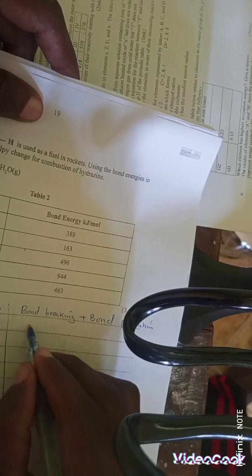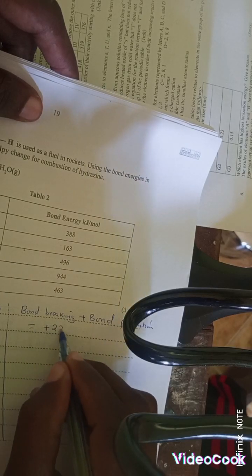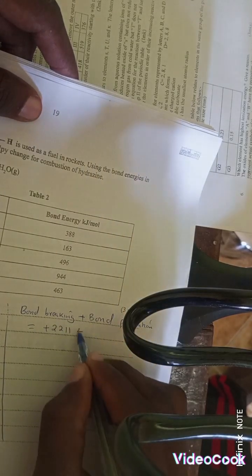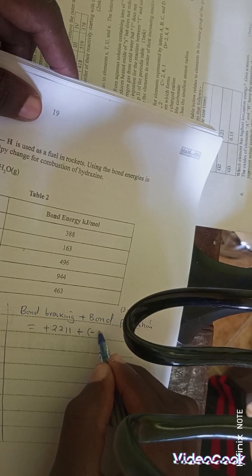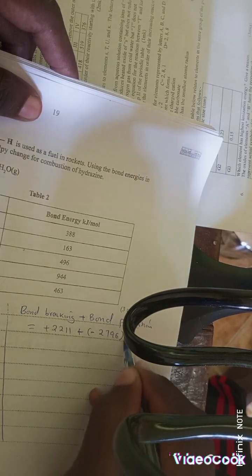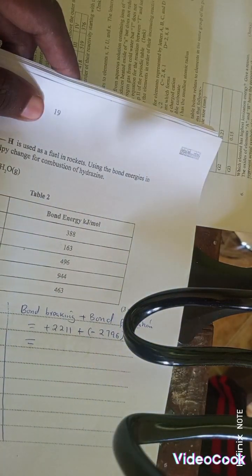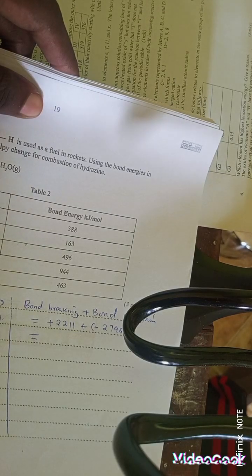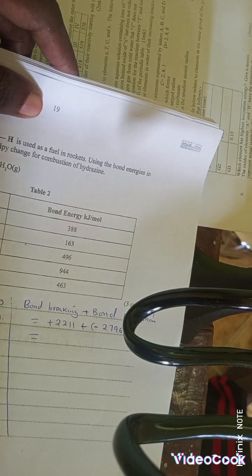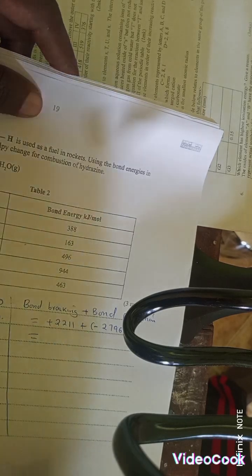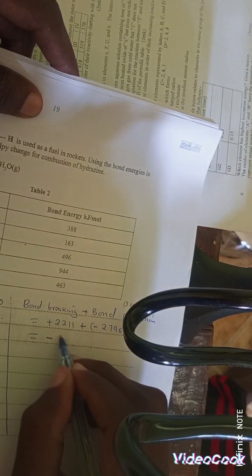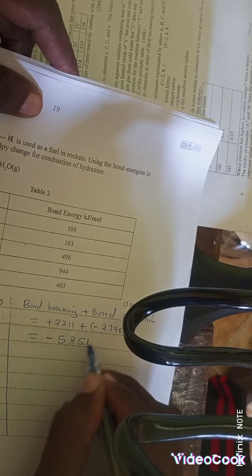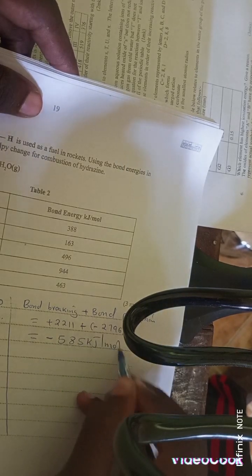The bond breaking energy was positive 2211, plus the bond formation enthalpy of negative 2796. We add 2211 and negative 2796, and we shall have negative 585 kilojoules per mole.